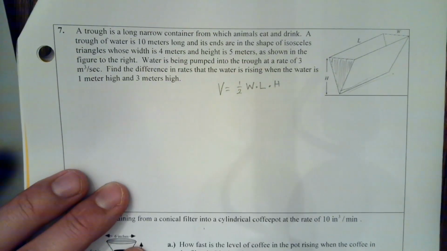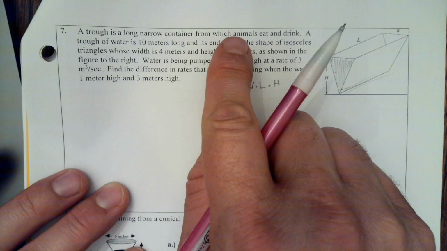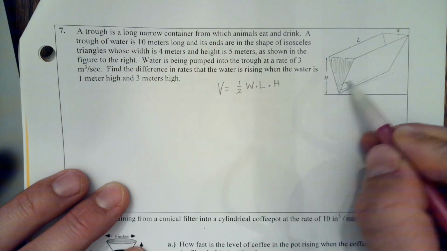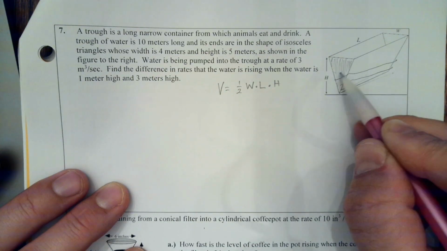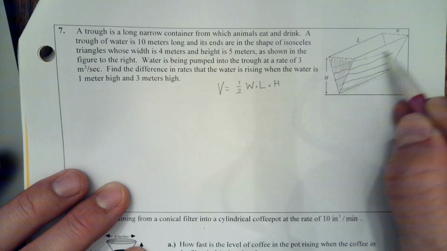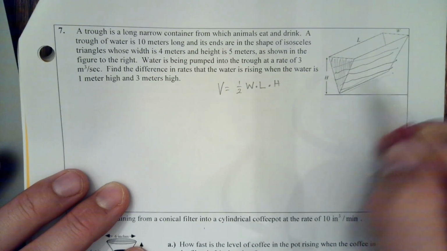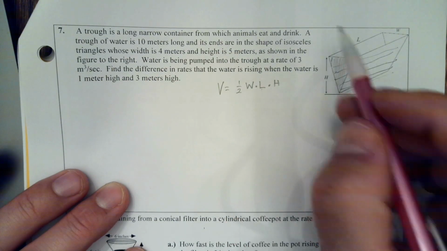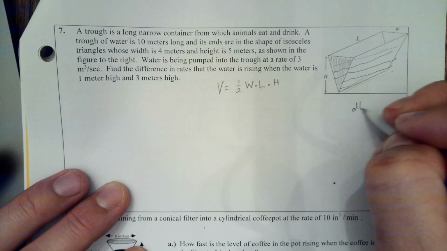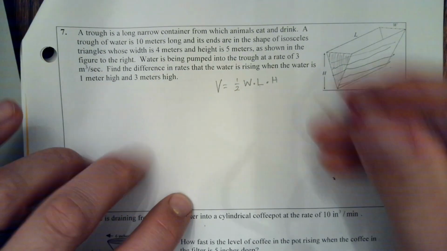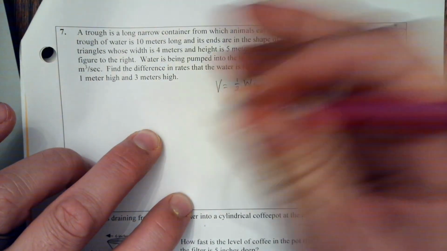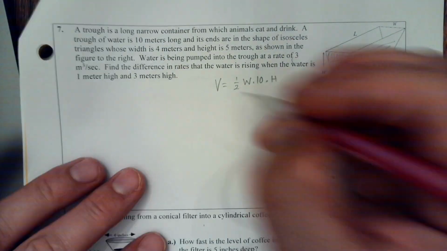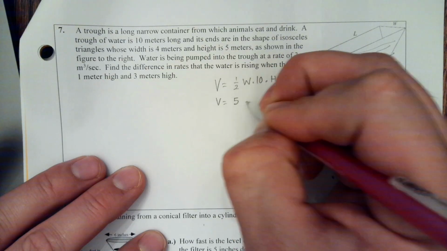Okay, now, if you read all this, it says that the trough is 10 meters long. And it doesn't matter how much water is in this trough. It could be a third of the way, a quarter of the way, a half of the way, all the way. L is not changing. This letter is not changing. And since dL is 0, I'm going to write this down, I can go up to my formula and rewrite this as 10. So right now, I have 5WH.